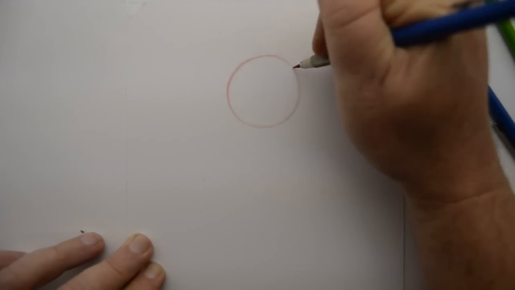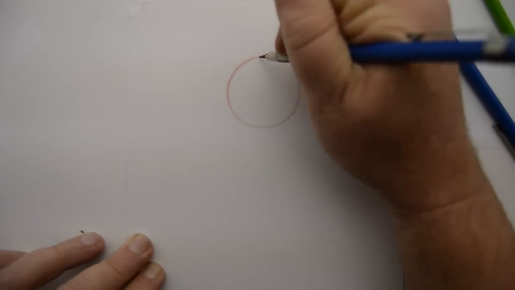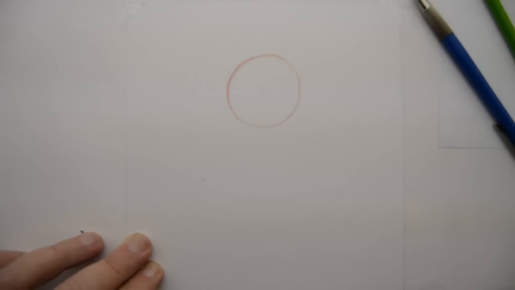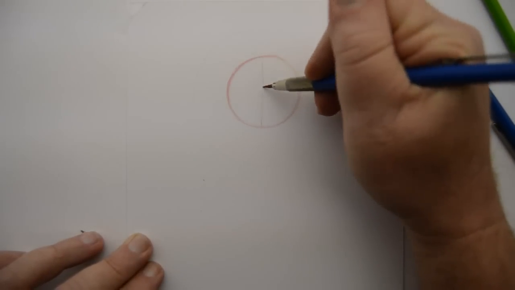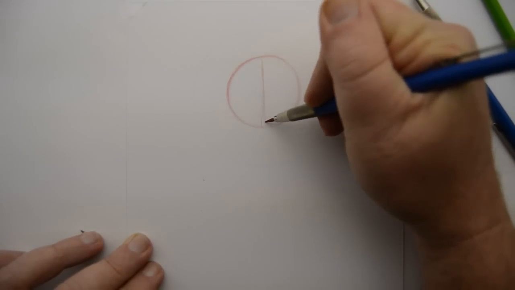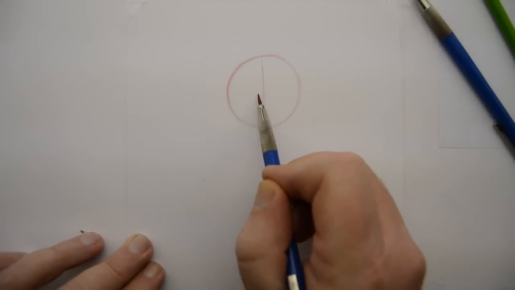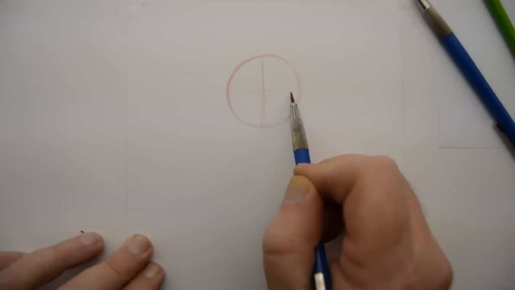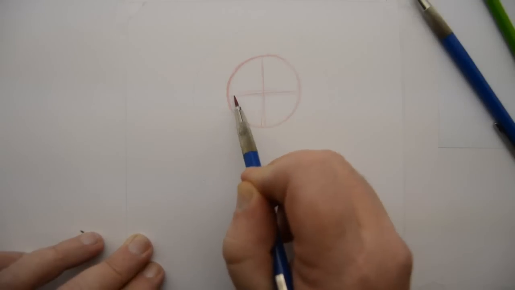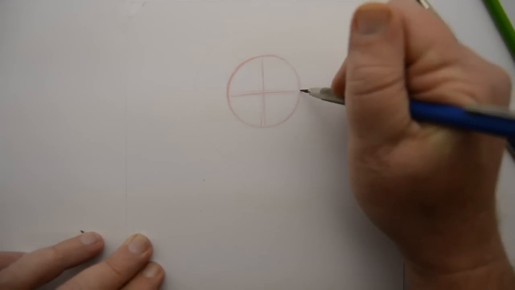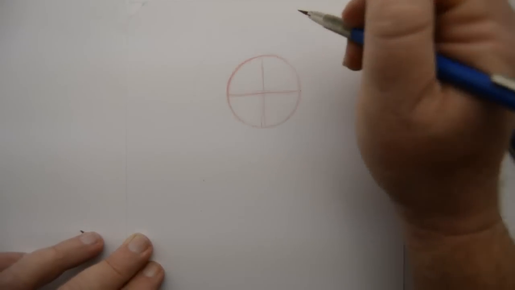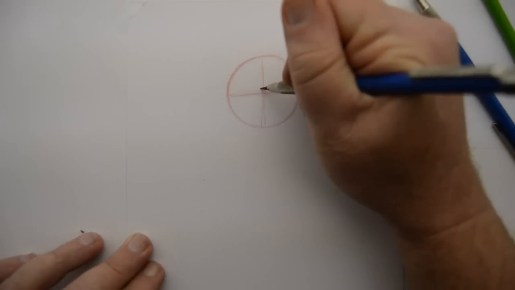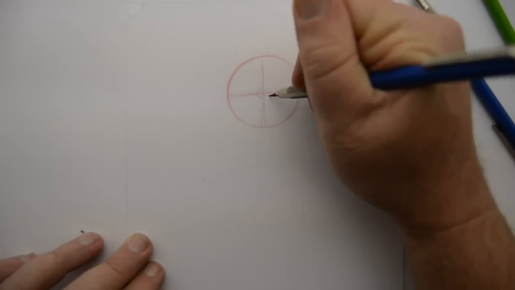Alright, so as always we're going to start with a circle. We're going to divide that circle in half on the vertical and horizontal. Now we know that the pupil goes right in the center.